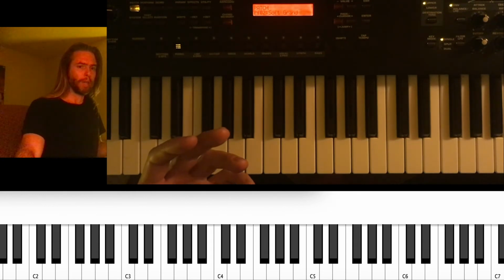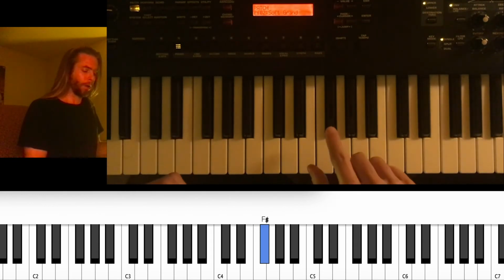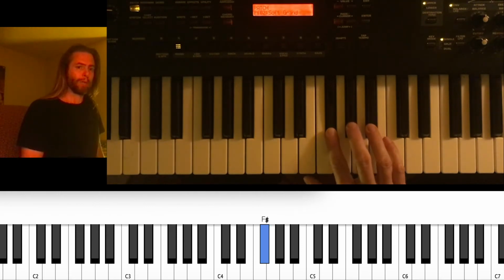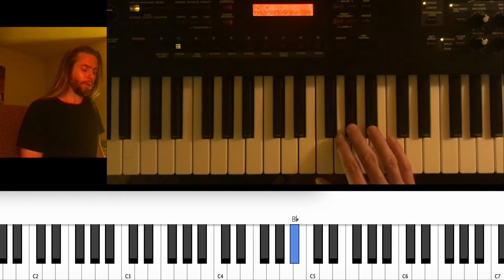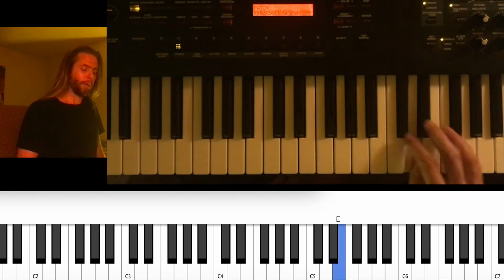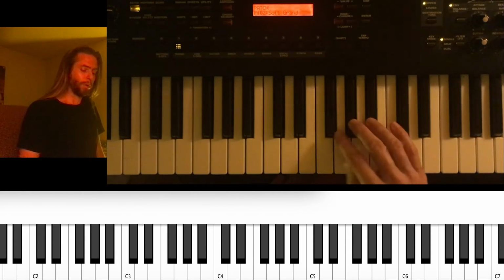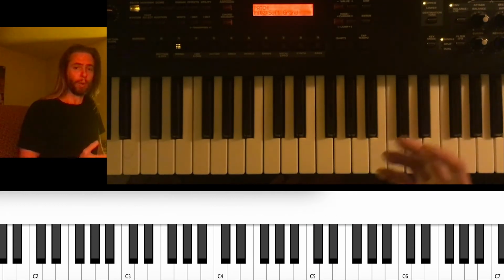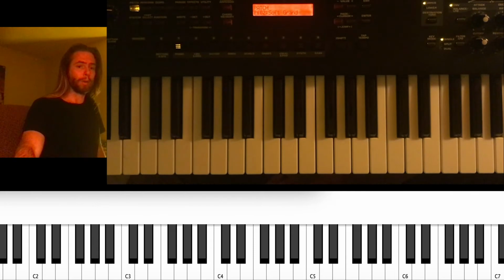So if we start on a single note, no matter what we call it, and we follow a certain pattern of steps, whole, half, whole, half, or whatever we want, that is what we're focusing on right now. That notion of recognizing the pattern.